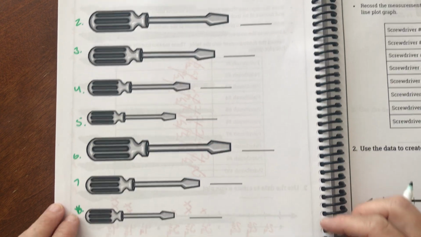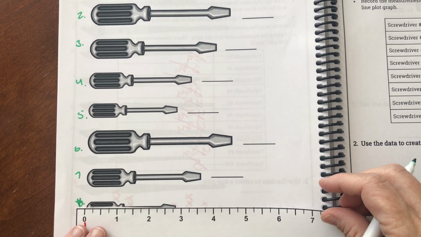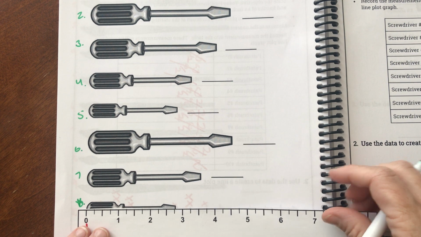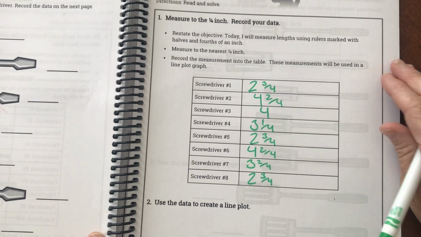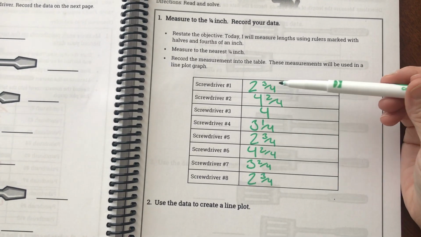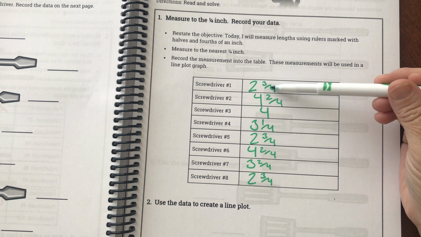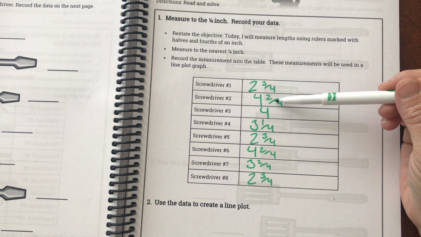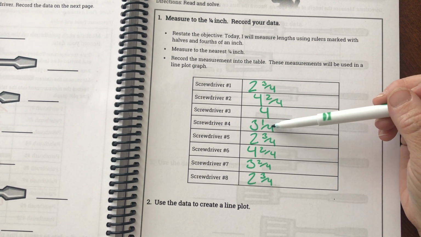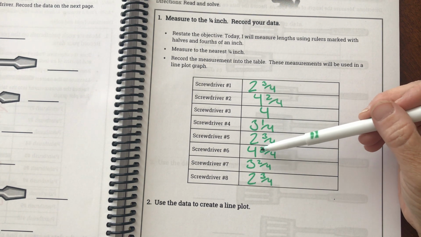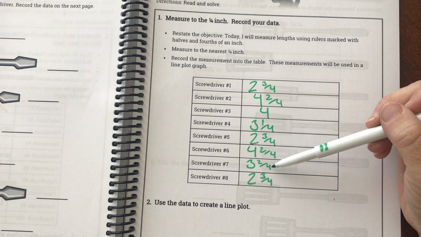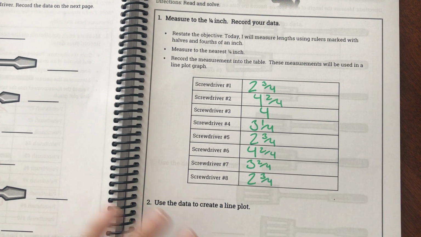And on number 8, I'm going to say 2 3/4. Okay, so ladies and gentlemen, I recorded them here for me. You might want to double check that we have the same ones. So I have a 2 3/4, 4 2/4, 4, 3 1/4, 2 3/4, 4 2/4, 3 2/4, and 2 3/4.